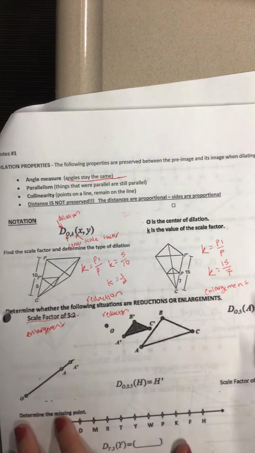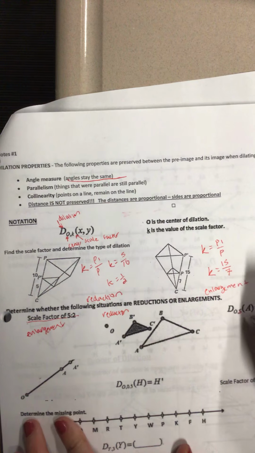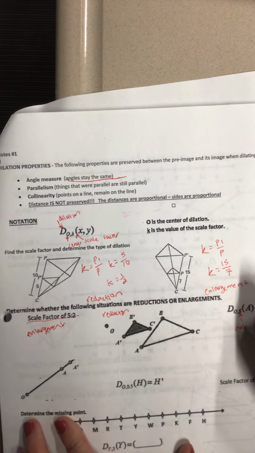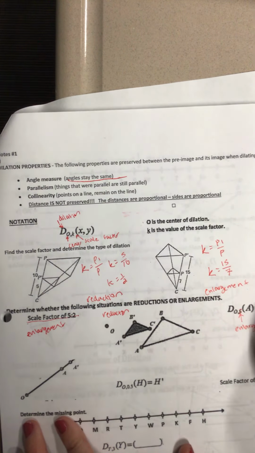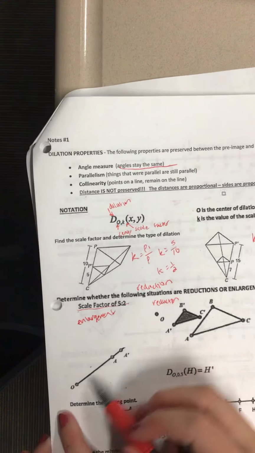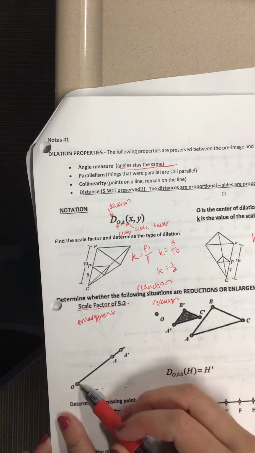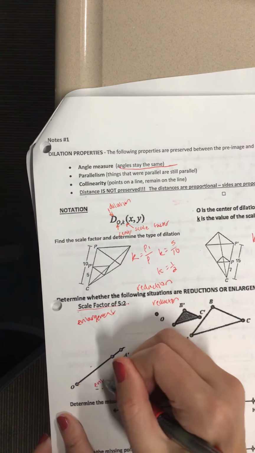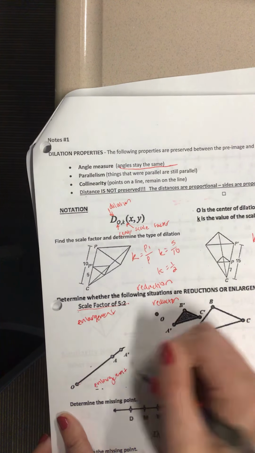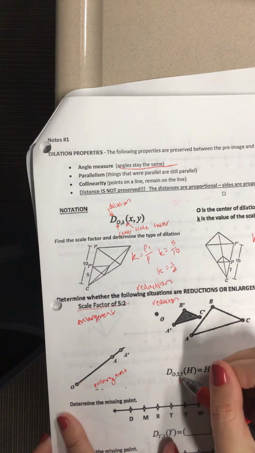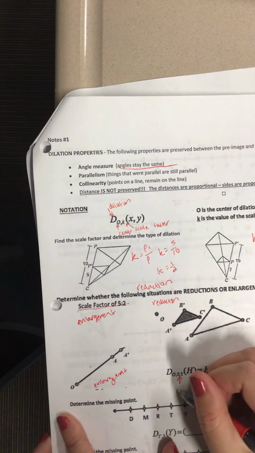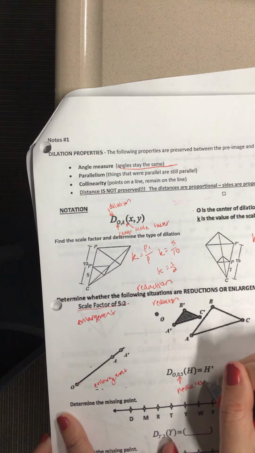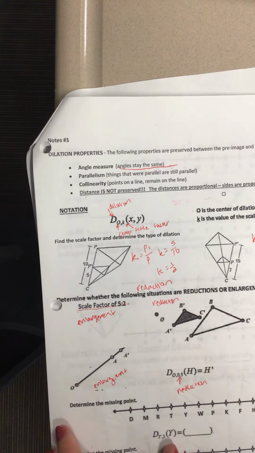This one, the scale factor is 5. If you can't see that, it's 5. So that's an enlargement, bigger than 1. Here, the prime is further away from the center, so it's an enlargement. 0.5 is our scale factor, so that is a reduction. And then 2 over 3 is less than 1, that's a reduction.